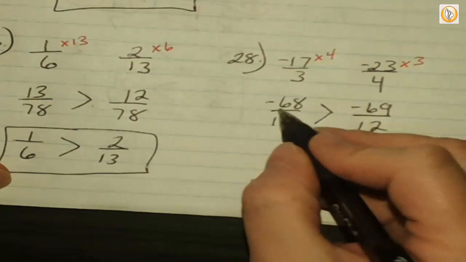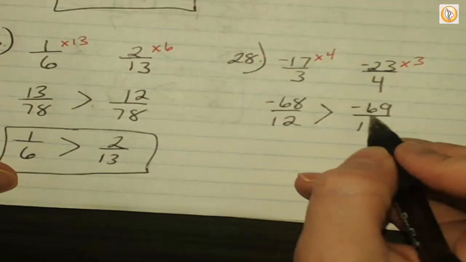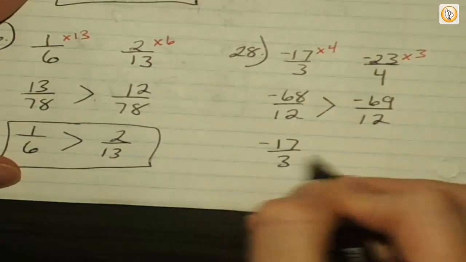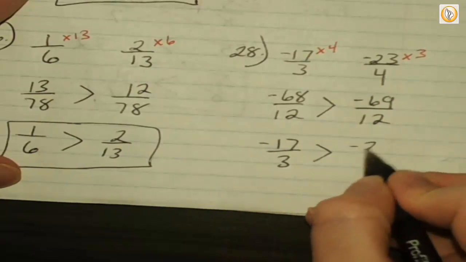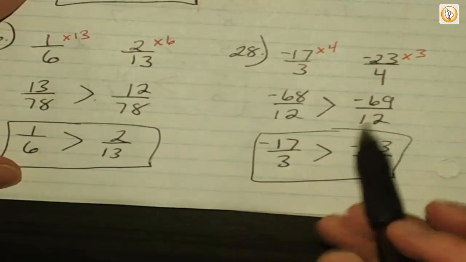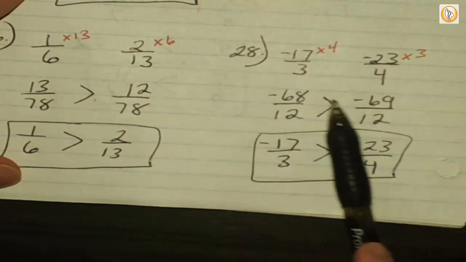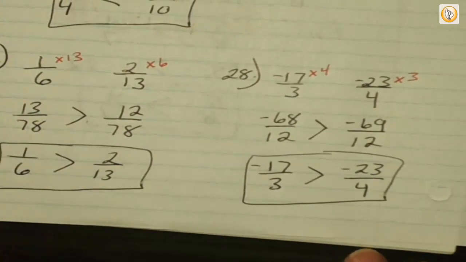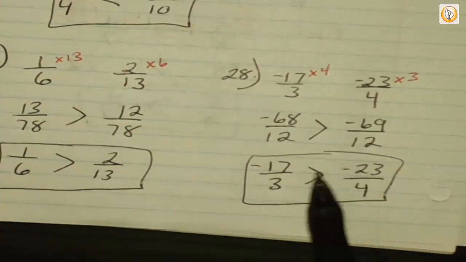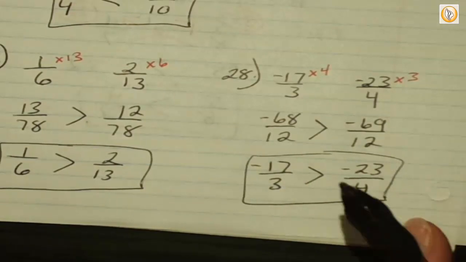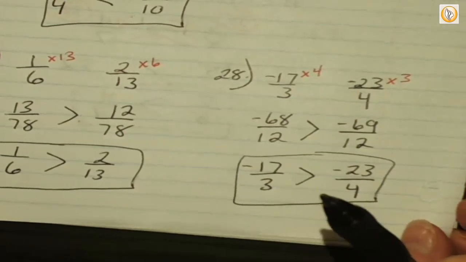Okay, be careful. Negative 68 is greater than negative 69, guys. So negative 17 over 3 is greater than negative 23 over 4. Be careful. Picture that number line in your heads. When you're dealing with negative numbers, it gets kind of squirrely. Negative 68 is greater than negative 69. Okay, does everyone have that down?